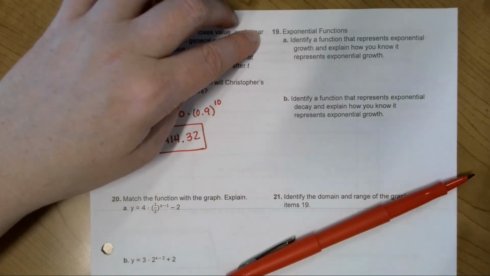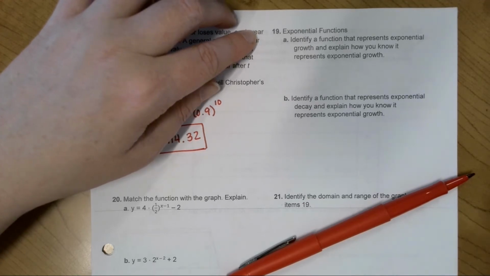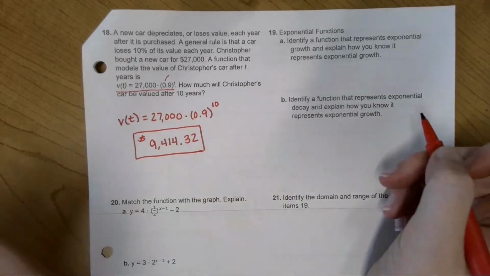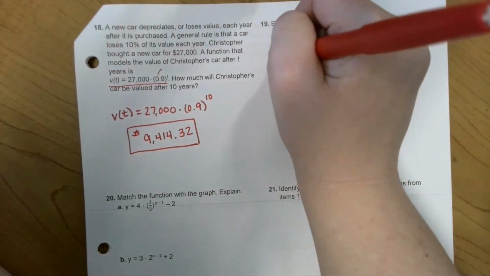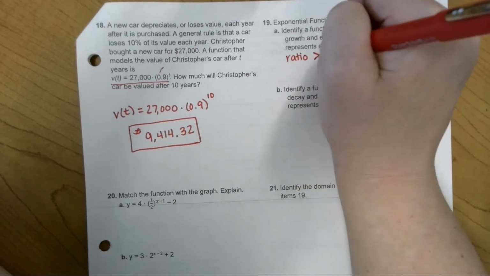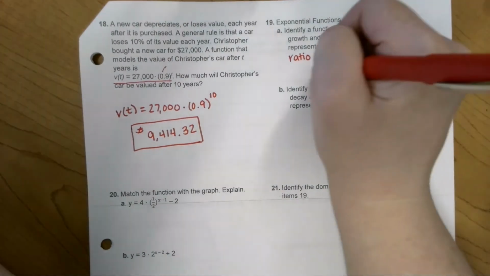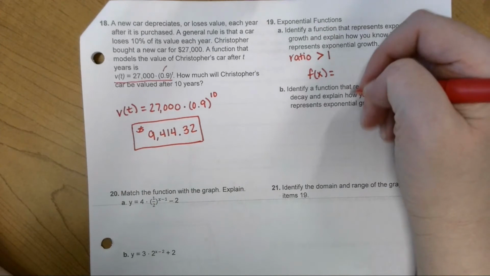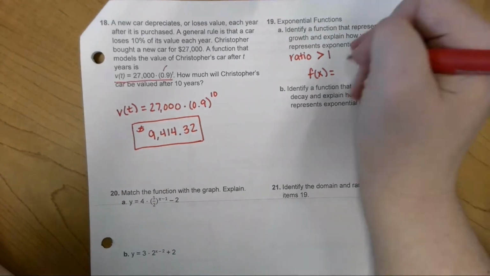19, identify a function that represents exponential growth and explain how you know it represents exponential growth. So our b value, or our ratio, for it to be exponential growth, the ratio must be greater than 1. So if we wanted a function, we could do f of x equals, I don't care what your initial value is, make something up.